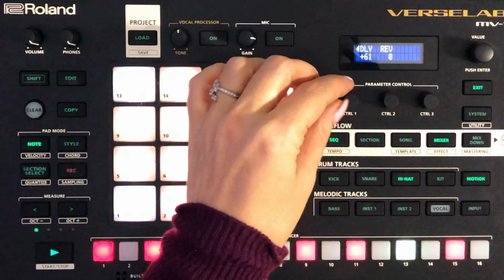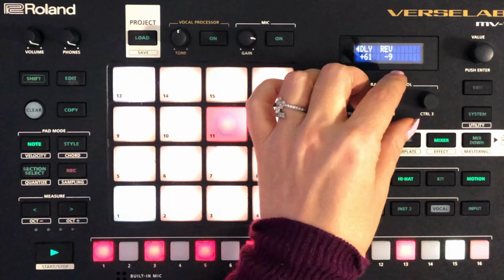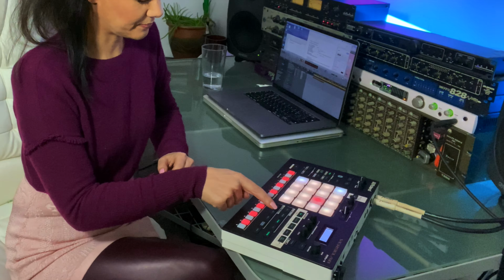So you can hear now, it's quite a nice little rhythm. I'm just actually going to take the reverb down just to give it a little bit of a sharper kind of edge still. I've got basic rhythm set up now, ready to start adding some melodic sounds.